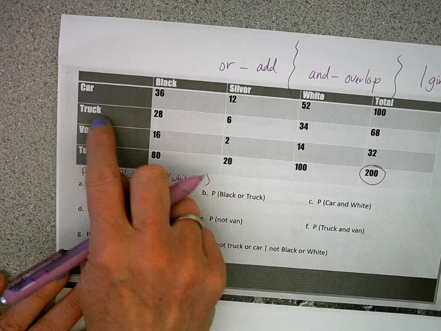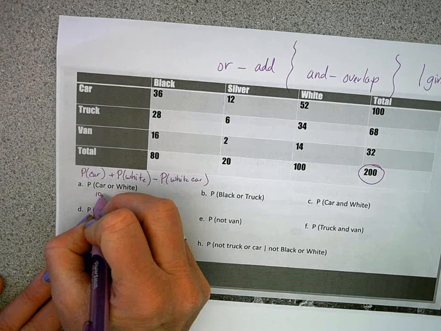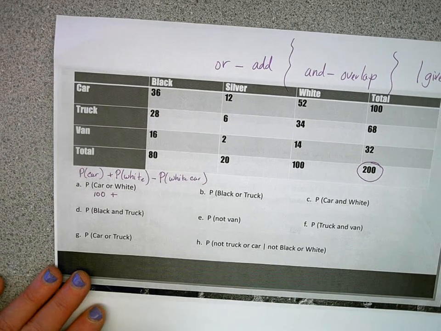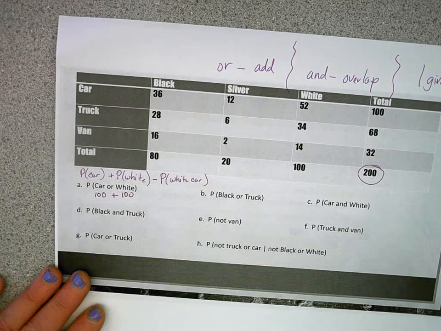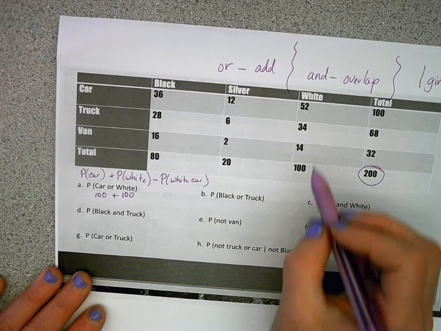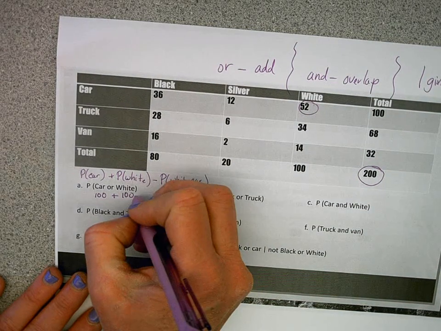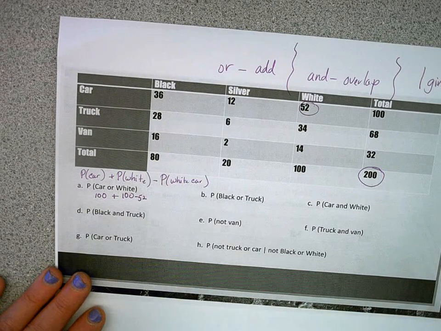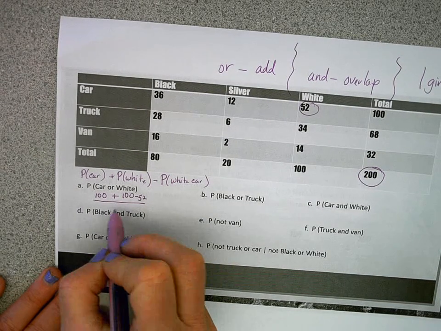So we're going to go to cars. Okay, well there's 100 cars. Or means add. There are 100 white, so that'd be 200. But as we're going through this, cars and white, we have an overlap of white cars of 52. We cannot count those white cars in both white and car. We can only count in one category. So we're going to subtract that overlap.